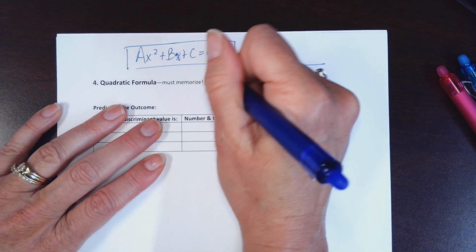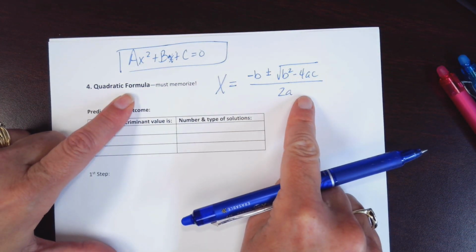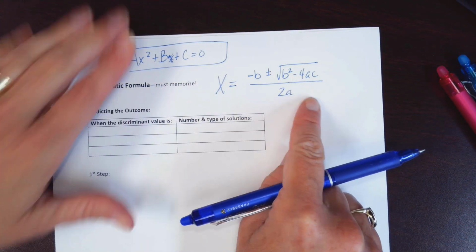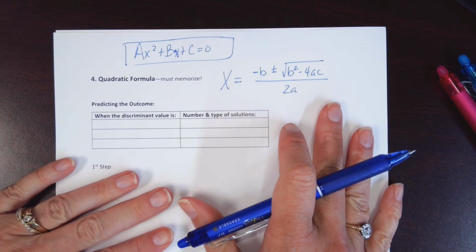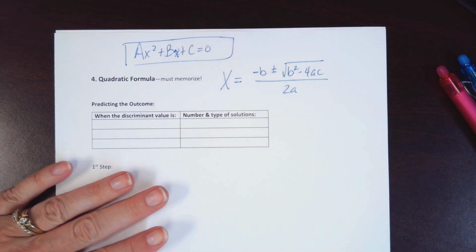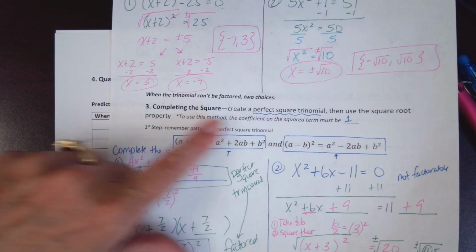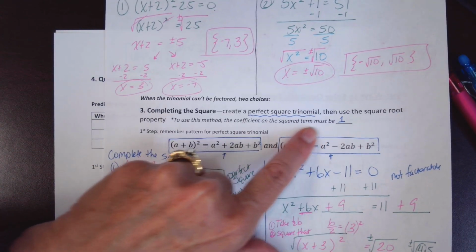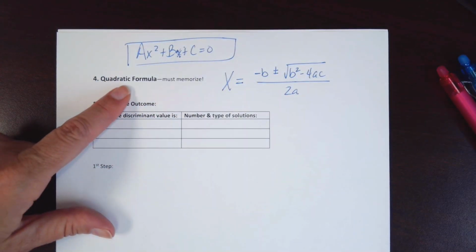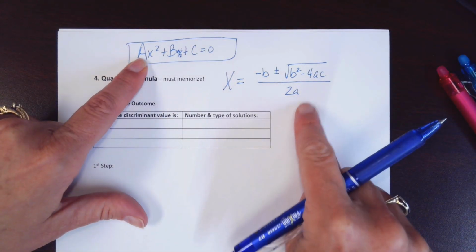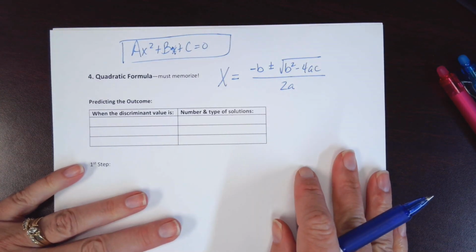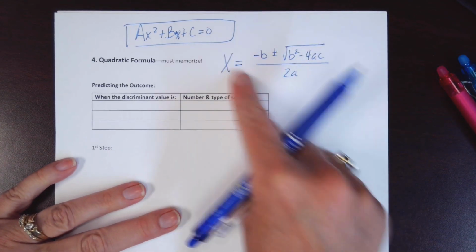That's what I'm using to get my quadratic formula values for a, b, c. Whereas when I use completing the square, my coefficient of that squared term had to be 1. For the quadratic formula, that value a does not have to be 1. It can be anything.